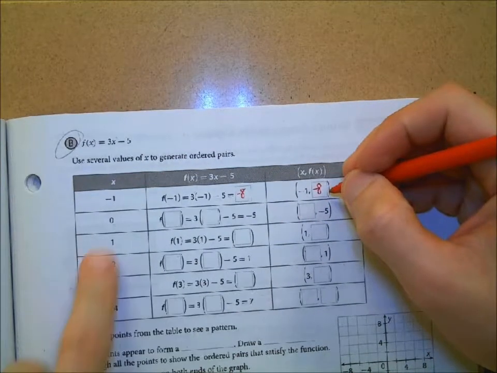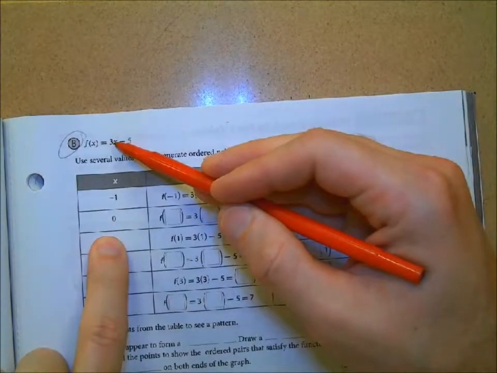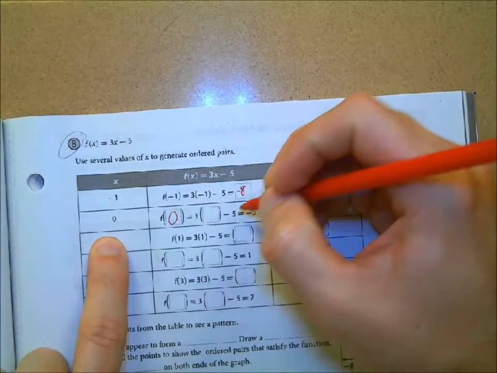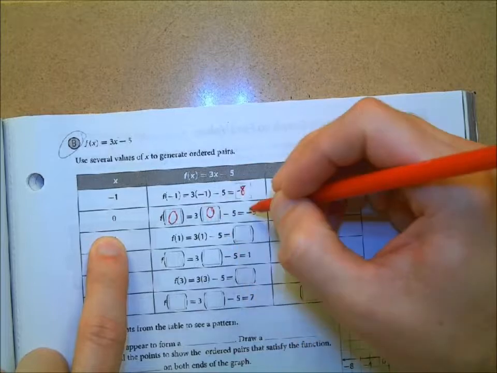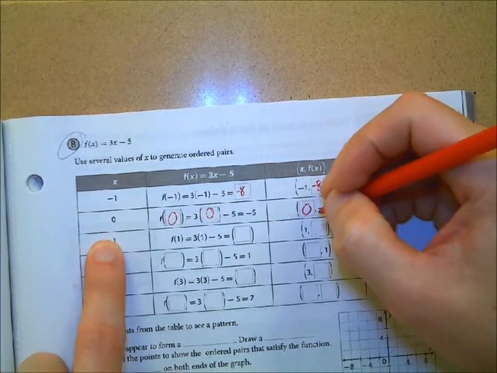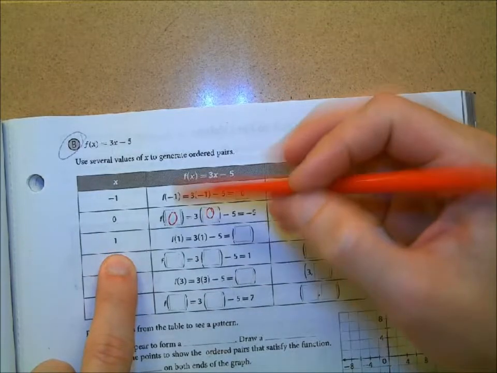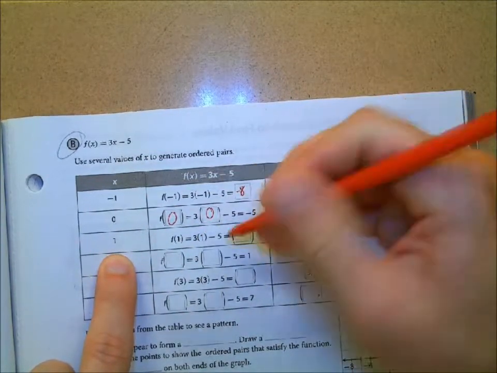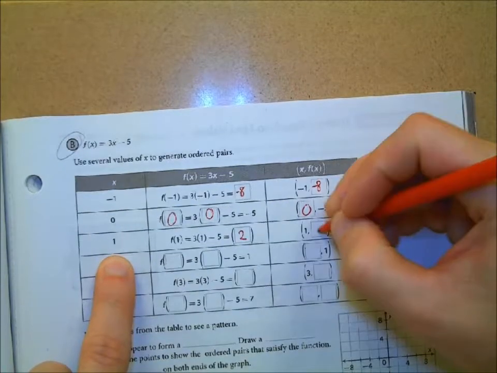And then we'll plug in 0. 3 times 0 is 0. Minus 5, so it's f of 0. We're plugging in 0 there. That's 3 times 0, which is 0. Minus 5 is -5. So we get the point 0, -5. Let's do 1. 1 goes in for the x here and the x here, and we'll just simplify. 3 minus 5, that's -2. So the point 1, -2.